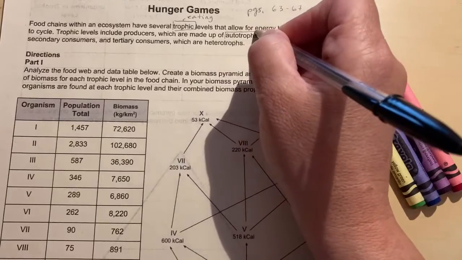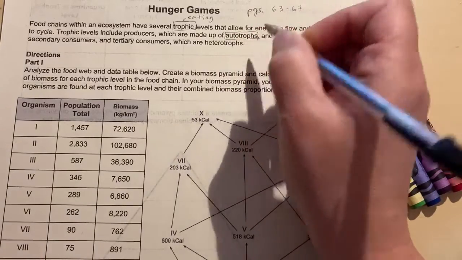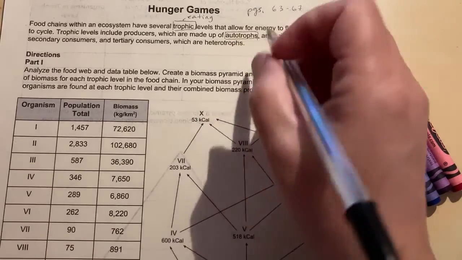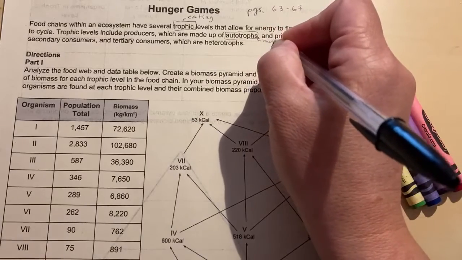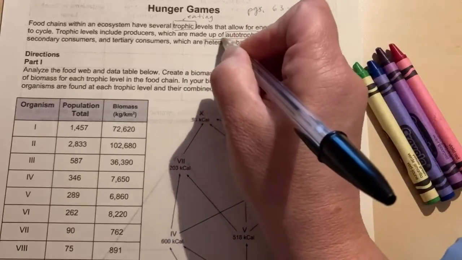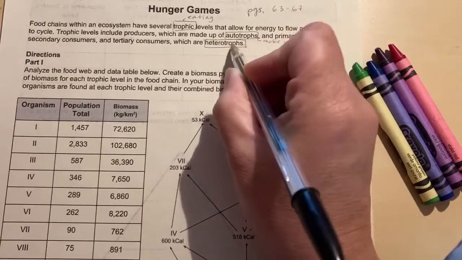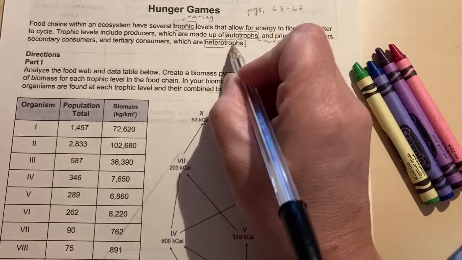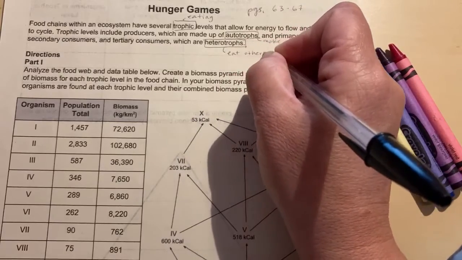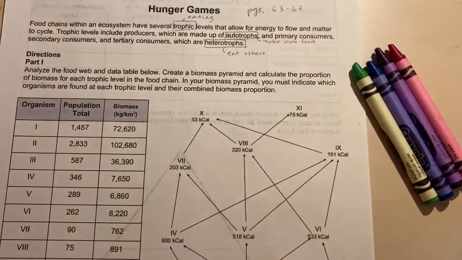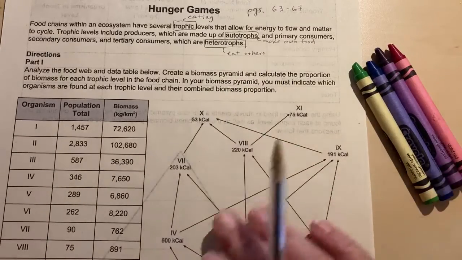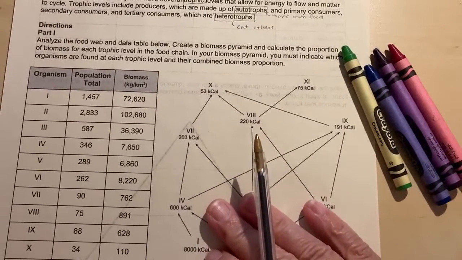There's a couple of vocab words here. We have autotrophs. So auto means self, right? And troph means eat. So basically this means that they make their own food. And then heterotrophs, hetero means other, right? Troph means eat. So these eat others. That's what heterotrophs do. They have to eat other living things in order to survive, right? Okay, so now let's look at our directions.